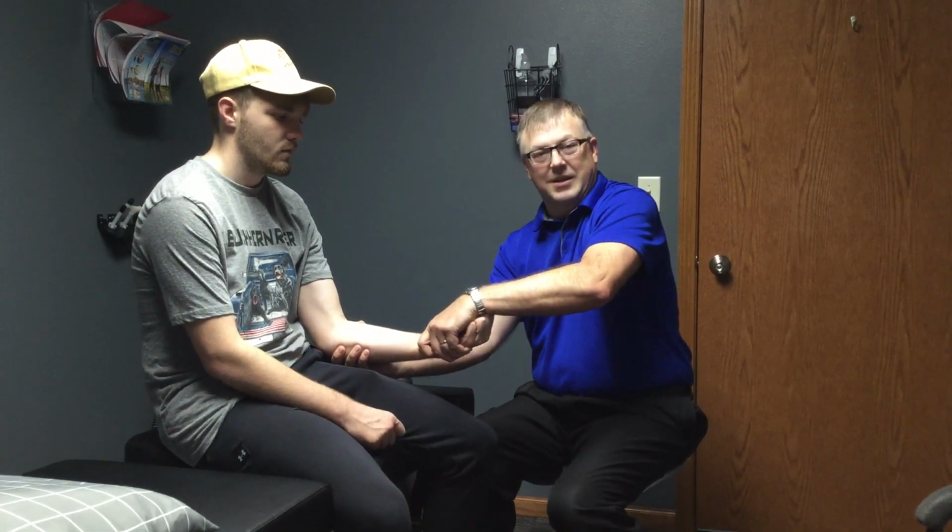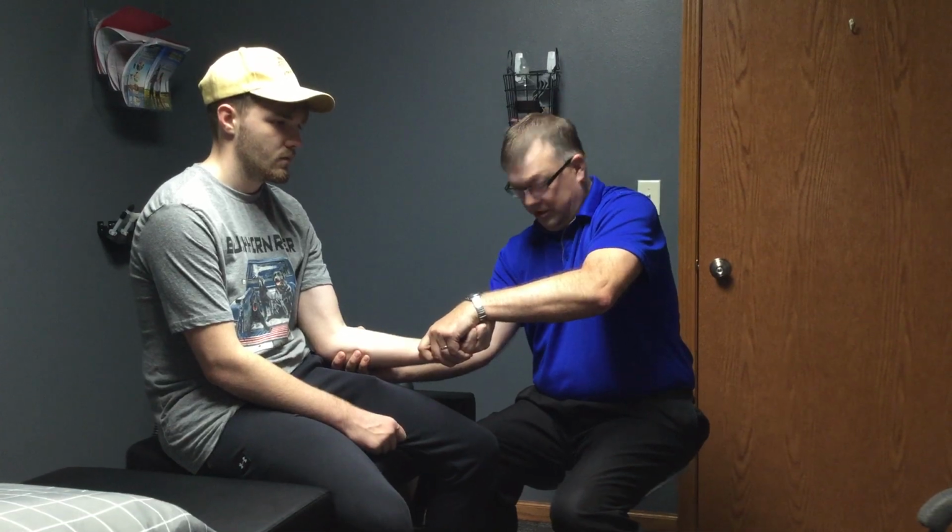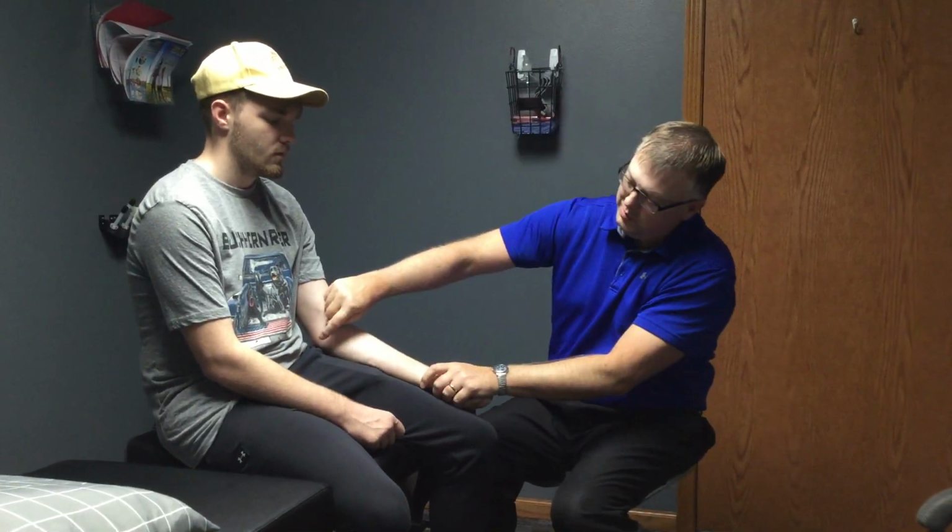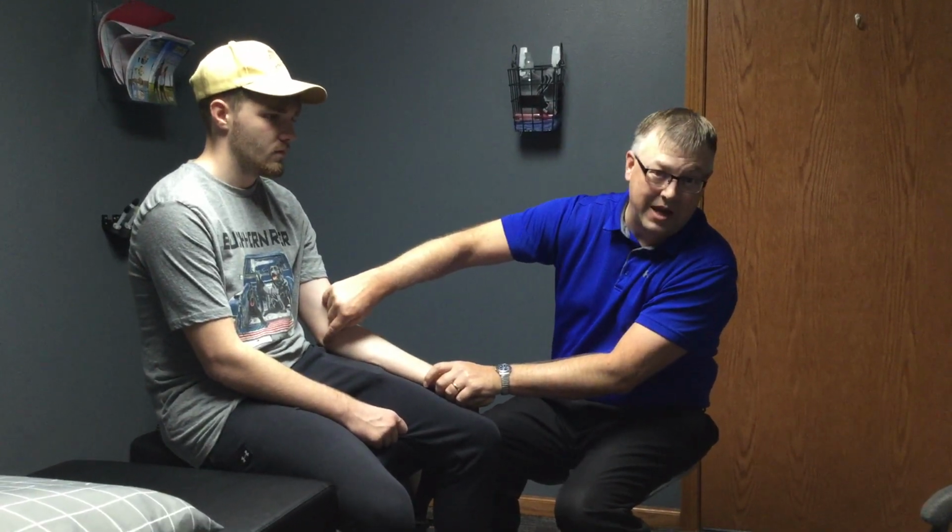So don't let me push your wrist or elbow down. It's resistance of the wrist, resistance of the elbow. If it reproduces that pain right up in that area of the medial epicondyle, that is significant for medial epicondylitis. So those are going to rule out the 2 most common conditions that you'll see at the elbow.